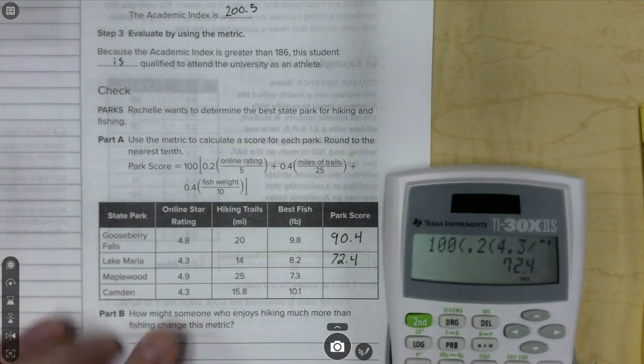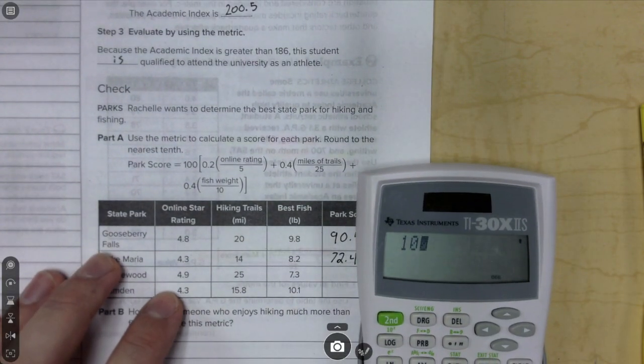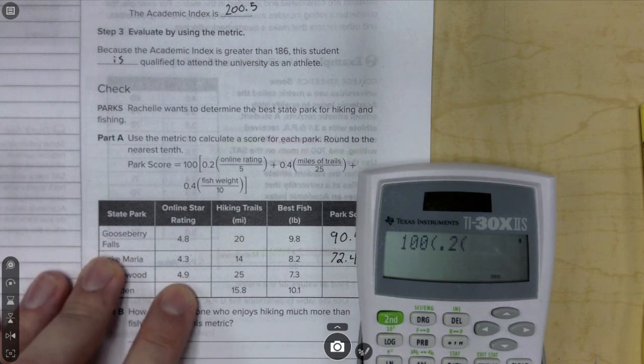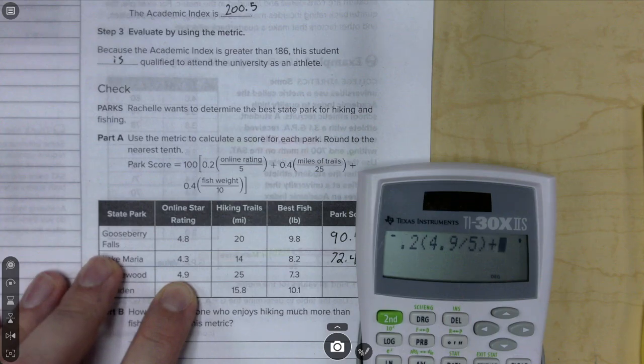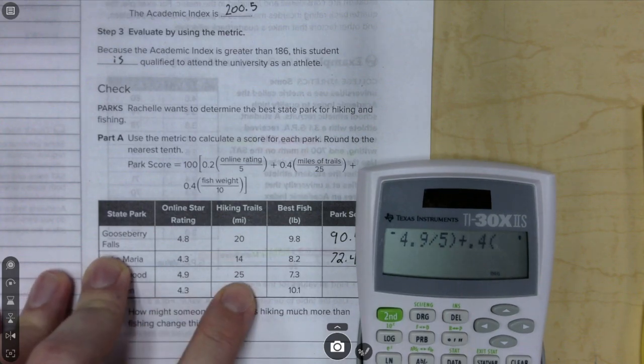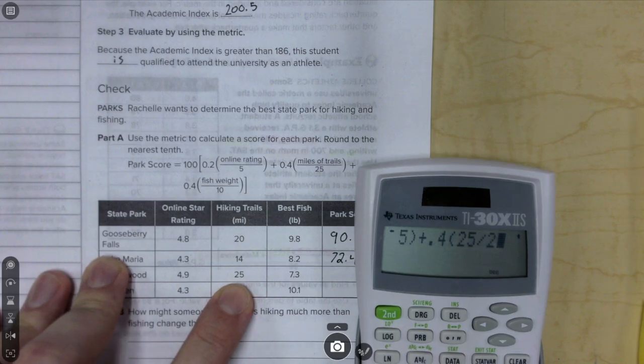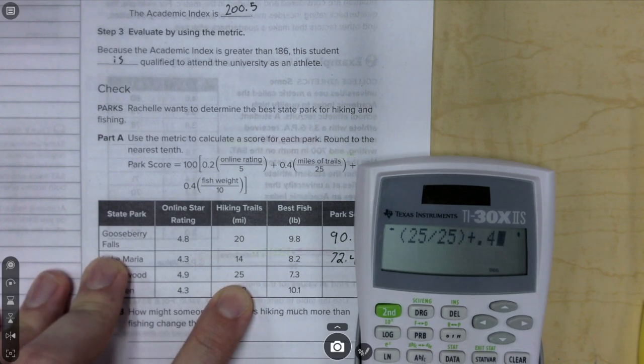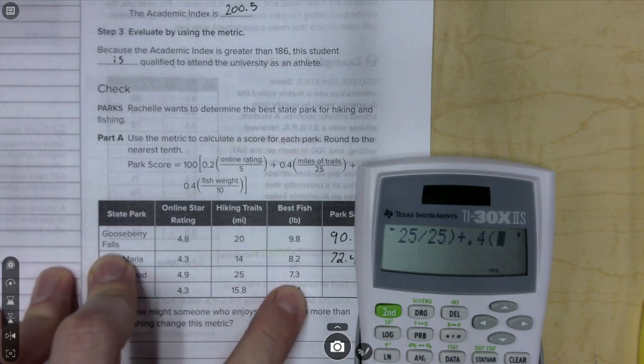All right, next up, Maplewood. So we're going to go 100, parenthesis, 0.2, parenthesis, 4.9 over 5, end parenthesis, plus 0.4, parenthesis, miles, 25 over 25. That's just going to be 1, parenthesis, plus 0.4, and 7.3 over 10, end parenthesis, end parenthesis.